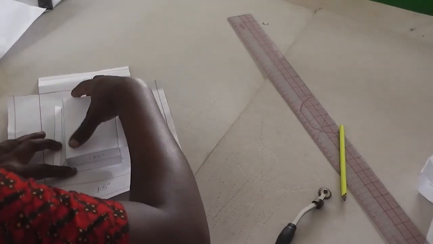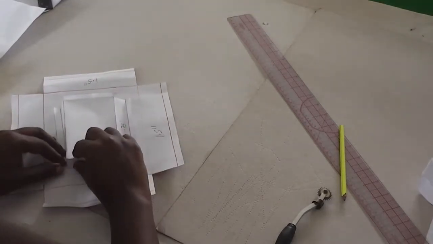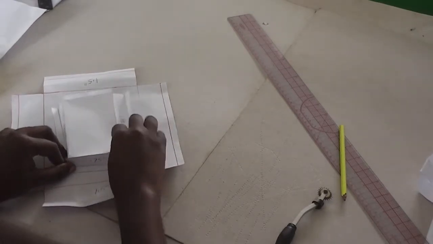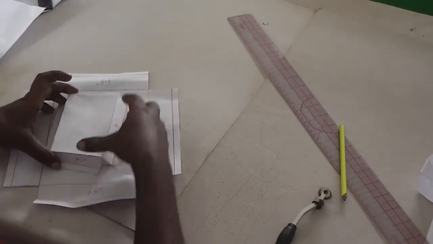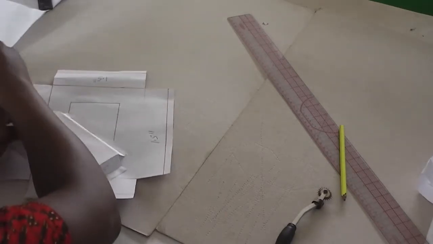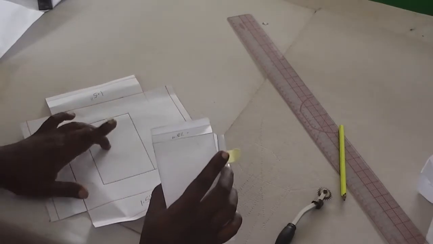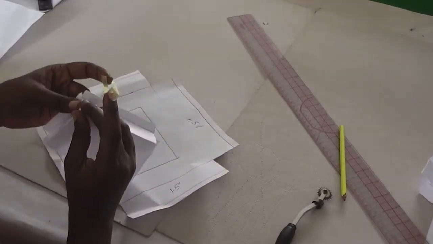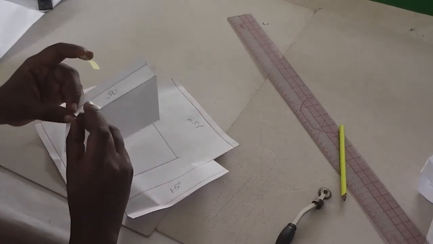I'm going to assemble it and place it in the bigger box. That's why we had to mark it first. We also had to mark it on the bigger box, so that we'll know exactly where we're going to place it.